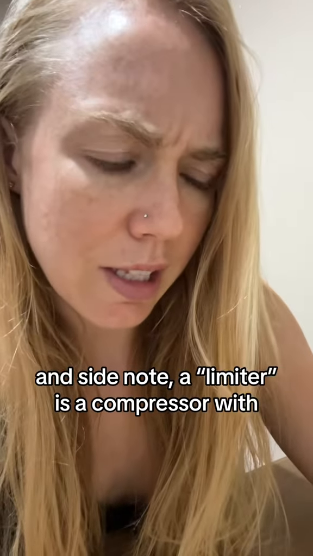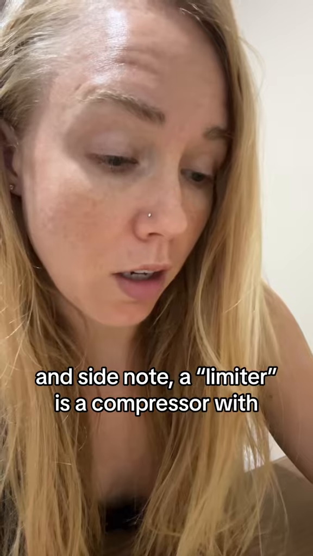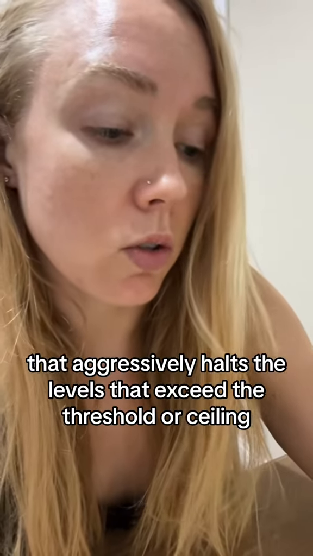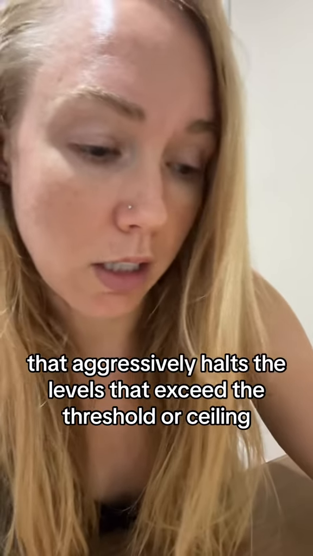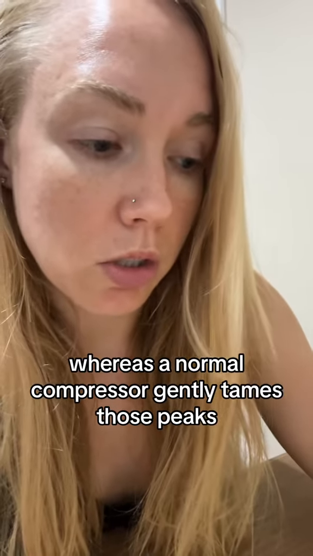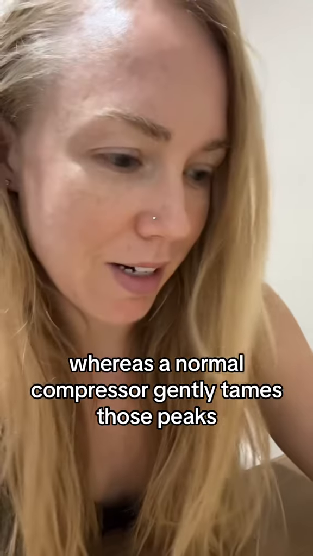And side note, a limiter is a compressor with an infinite ratio that aggressively halts the levels that exceed the threshold or ceiling, whereas a normal compressor gently tames those peaks.